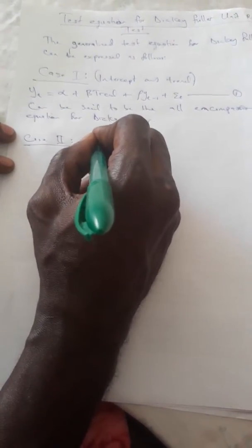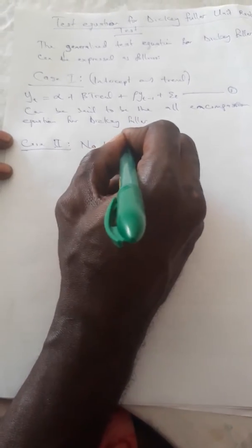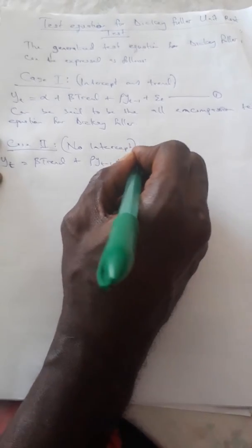Now we have different cases. For case 2, where we have no trend, we have our intercept, and our test equation reduces to Yt equal to alpha plus rho Yt minus 1 plus Et. This is our equation 2.